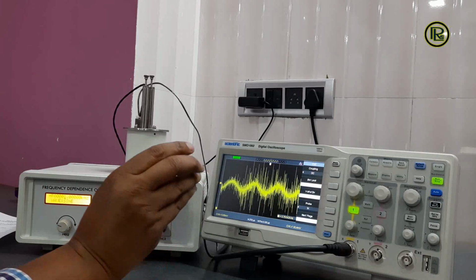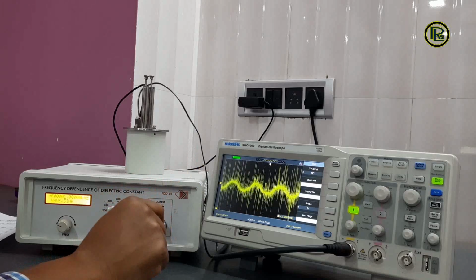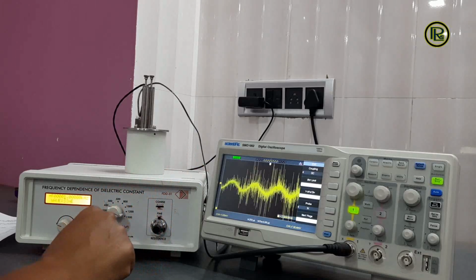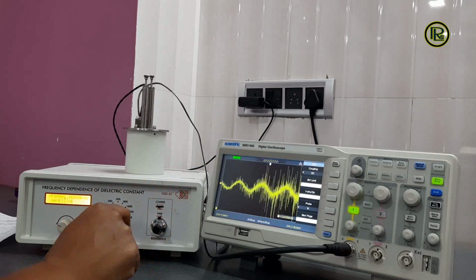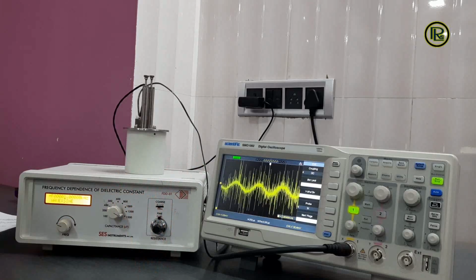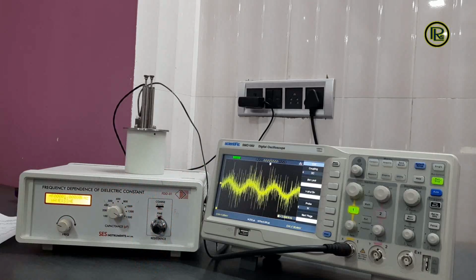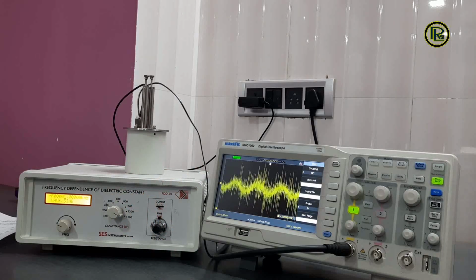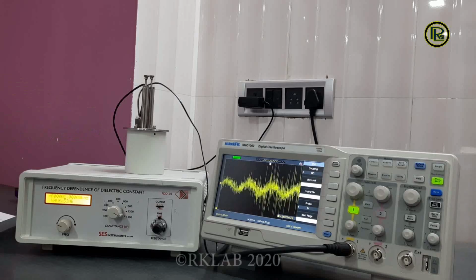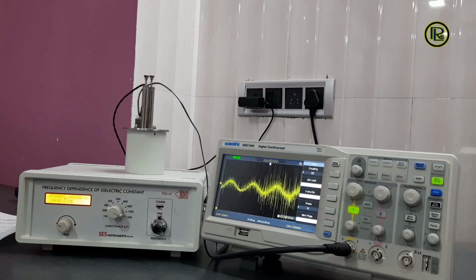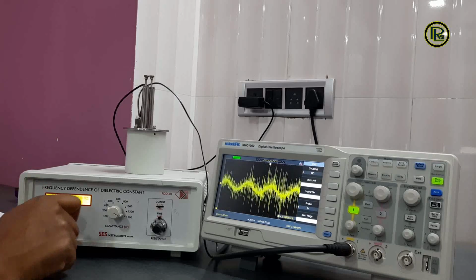So we know C4, we know R4, we know C2. Then from the formula we can get the value of C1 when the dielectric is present within the capacitor. And now we can repeat the same experiment with different frequencies.